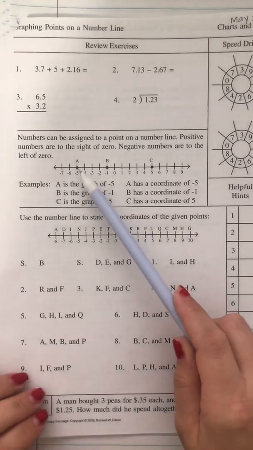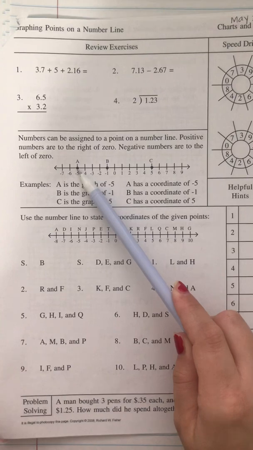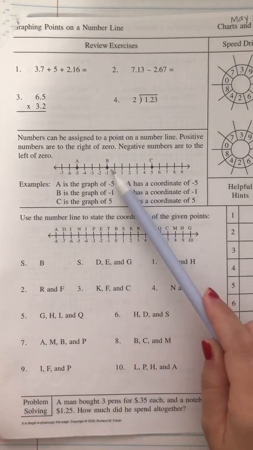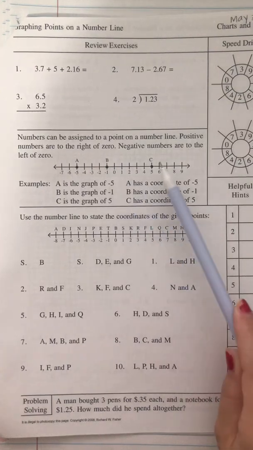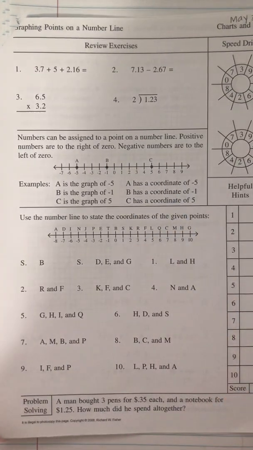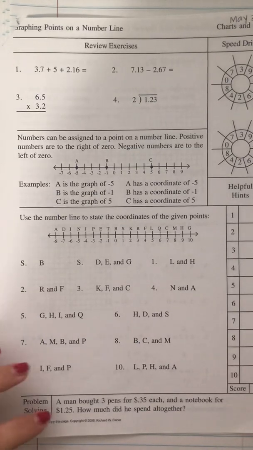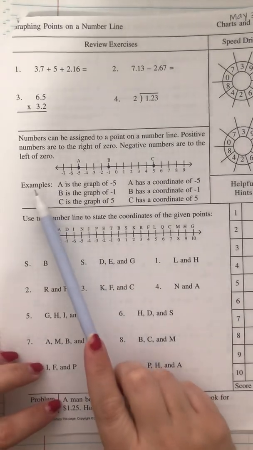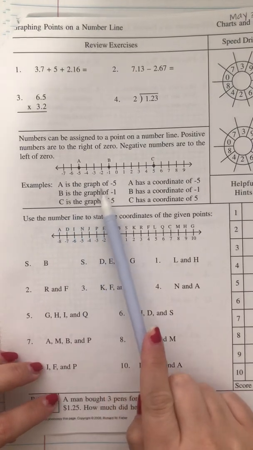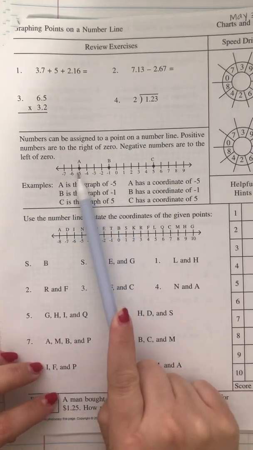So as you can see, the letter A is plotted on -5, B is on -1, and C is on 5, or +5, but we'll just say 5. And then we can see some examples. A is the graph of -5.